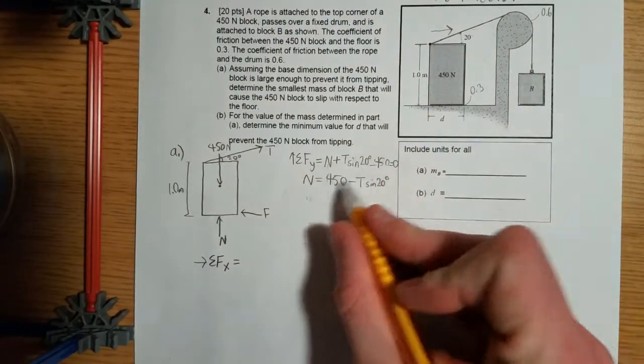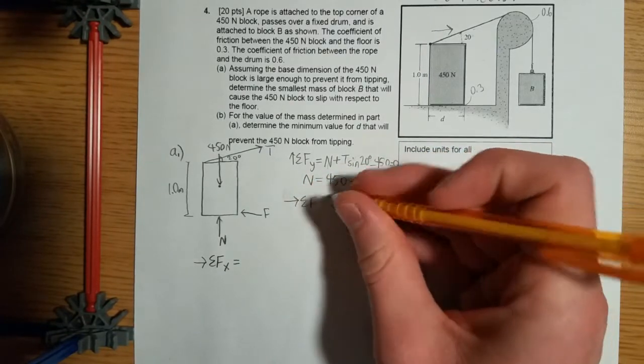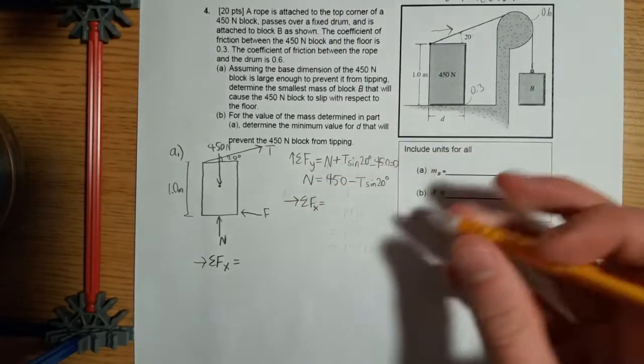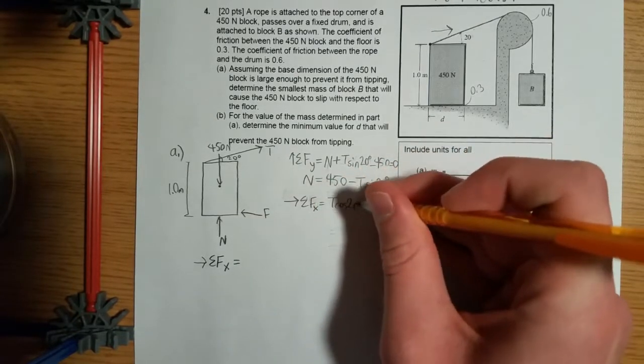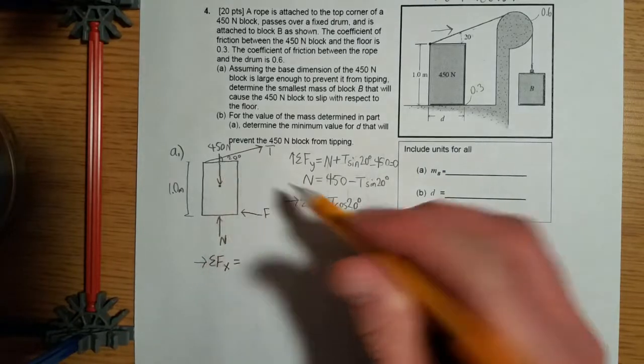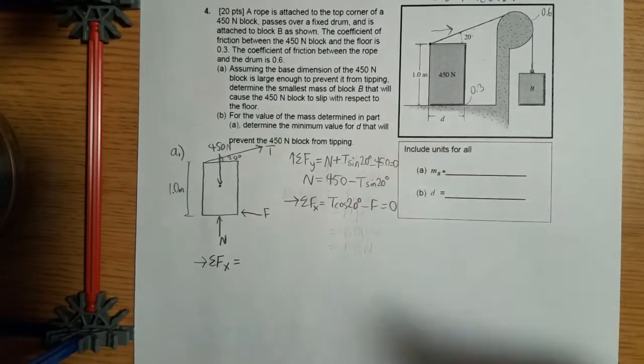And so with this information, I'm going to go ahead. Sum of the forces in the x is going to be equal to, and this time it's going to be T times the cosine of 20 degrees, cosine along the horizontal there, minus F is equal to 0. And then let's see what we know here.